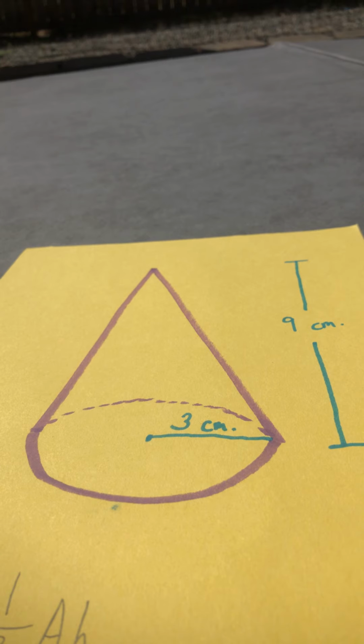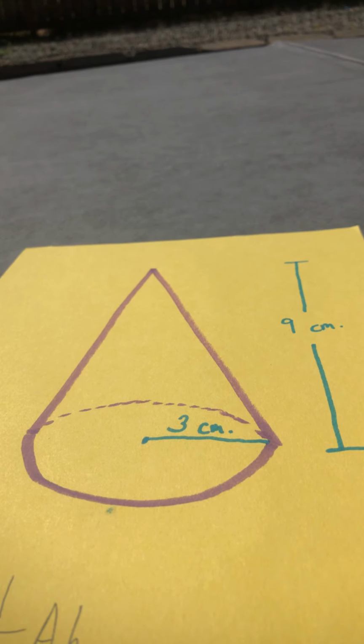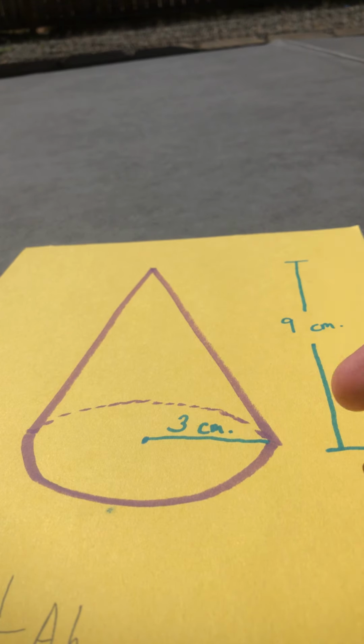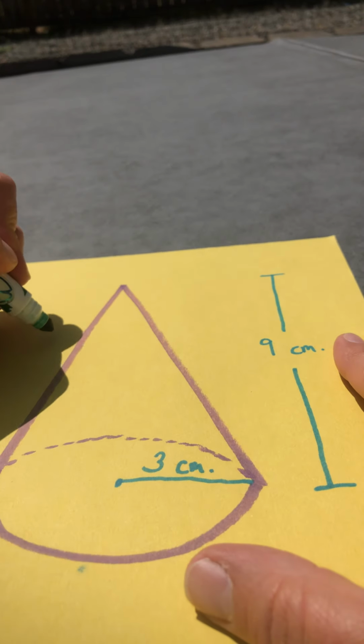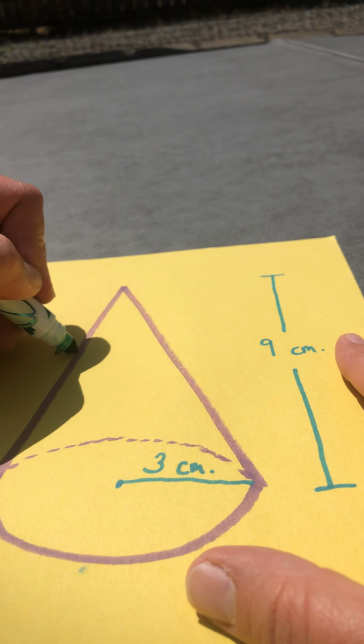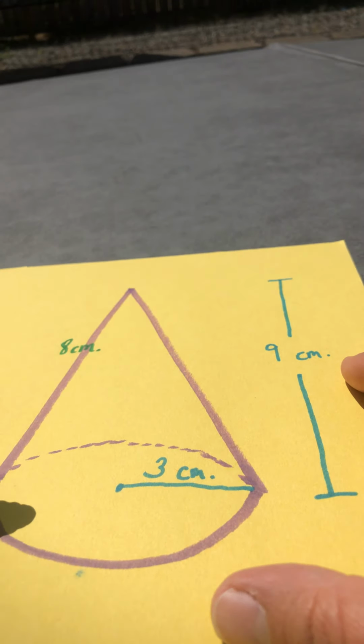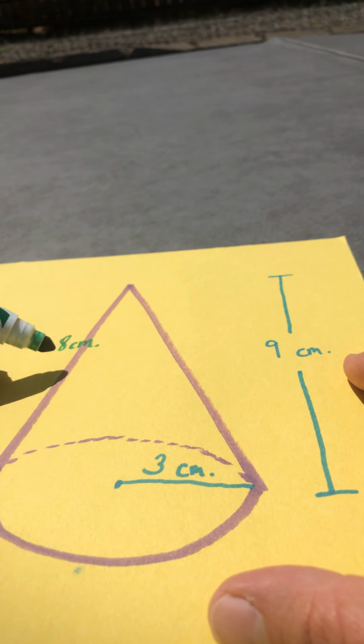All right, so a cone looks just like this. And we've got some dimensions here. The 9 centimeter refers to the height of the cone. And I gotta put one more on there, actually, because sometimes they'll give you the slanted side height also.